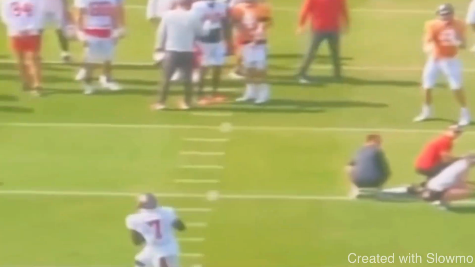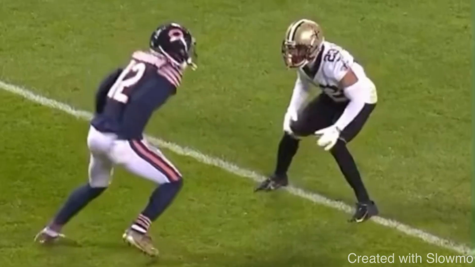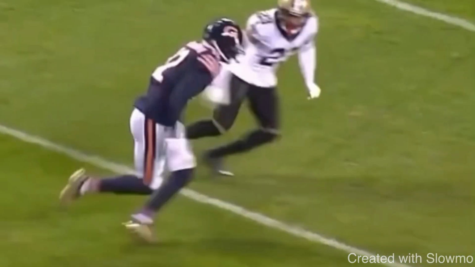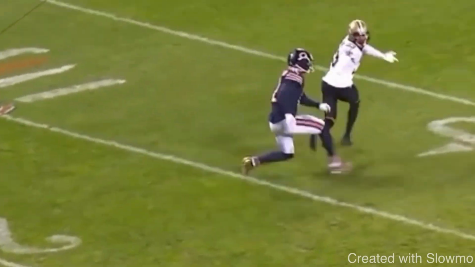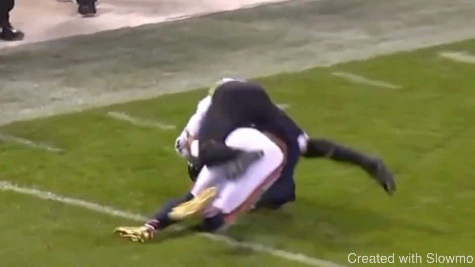Let's play this thing again, full speed one more time. So again, fellas, take what the DB gives you. You guys have to understand that your separation comes at the top of the route. Let's play it again, full speed. Great job by Robinson attacking the inside shoulder at first and then getting to that blind spot to win on that outside breaking route.